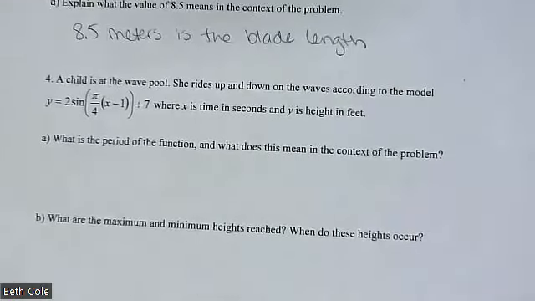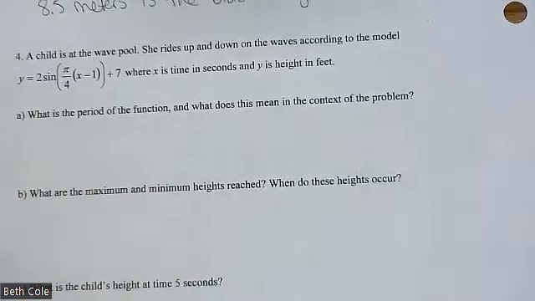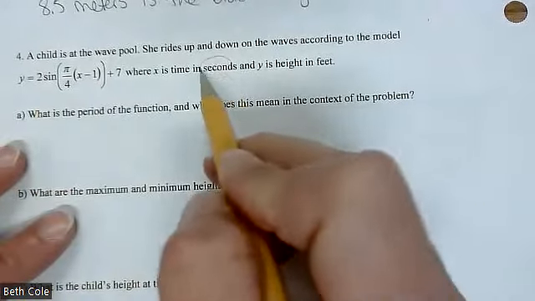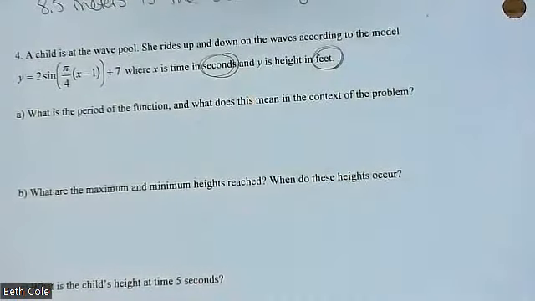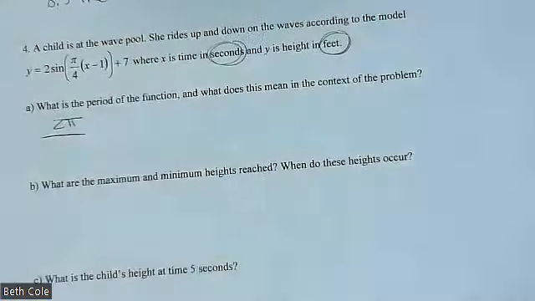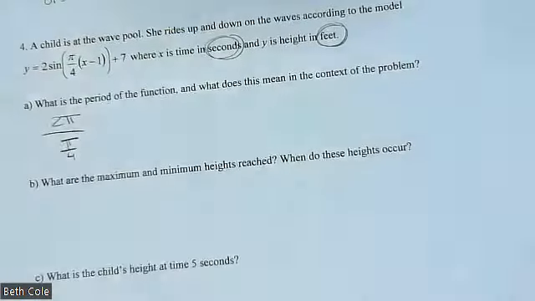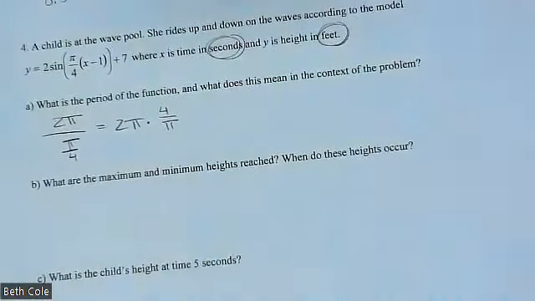All right, last one. We've got a child at a wave pool. She's riding up and down on the waves, kind of like the buoy in the first problem. Here's our equation. Time is in seconds, height is in feet. So circle those, highlight them. Period of the function, it would be 2 pi over which part of that mess of an equation? Pi over 4, good. It's 2 pi over pi over 4, which means it's 2 pi times 4. Good, pi's cancel, and it would be 8.